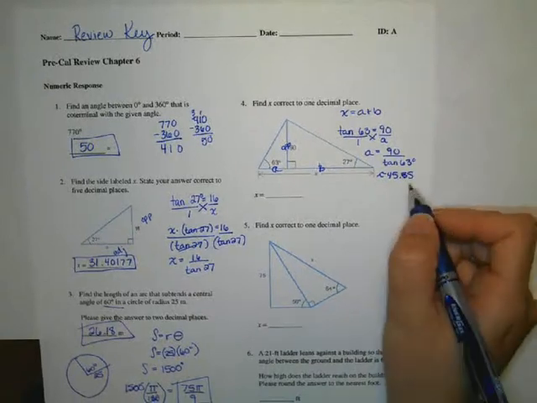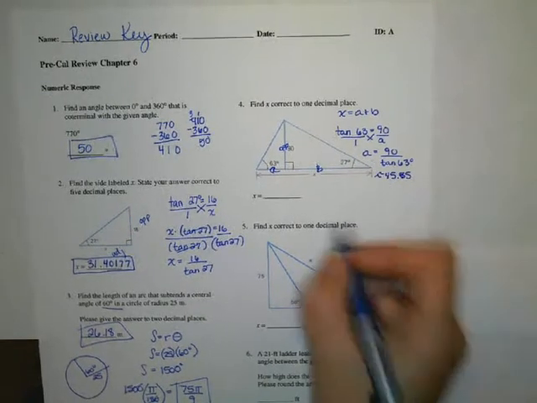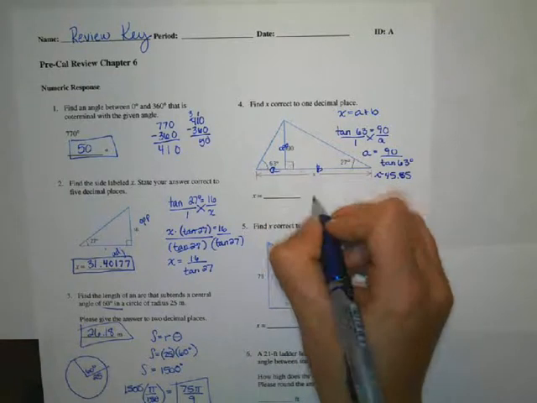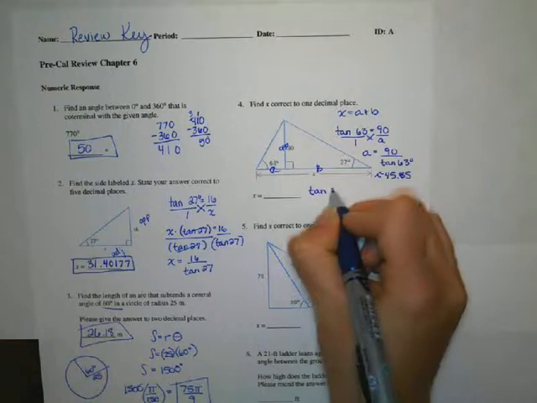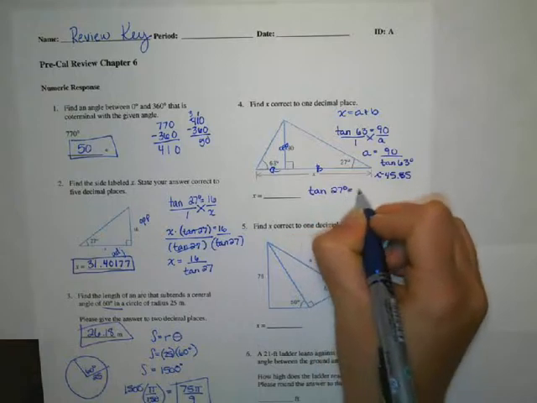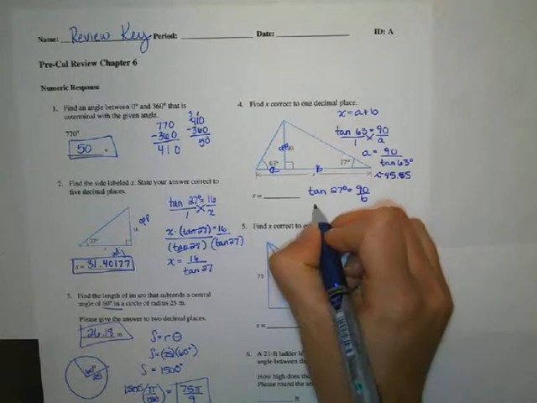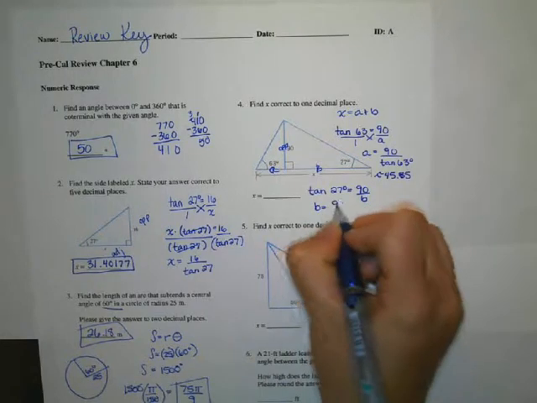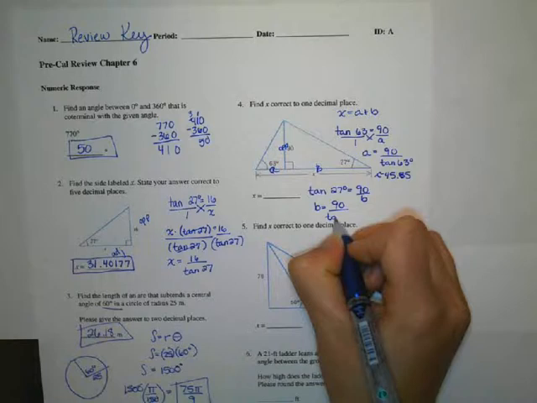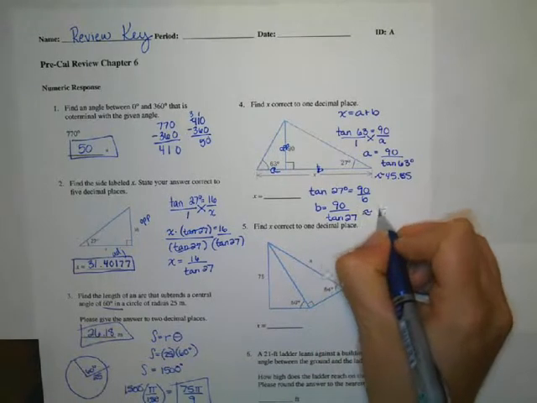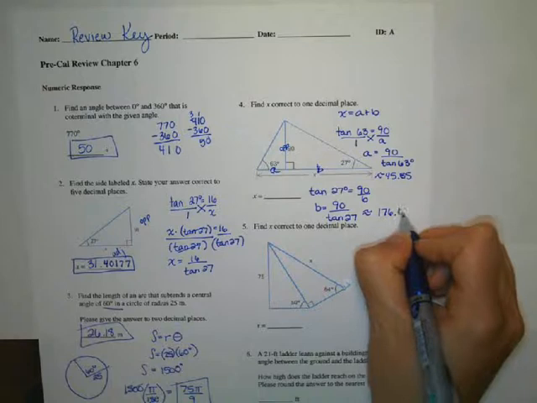So that's for A. And then for B, this is opposite over adjacent as well. So I would have the tangent of 27 degrees is equal to 90 over B. Cross multiply and divide, and I would end up with B is equal to 90 over tangent 27, which is approximately 176.64. And then I just need to add these.